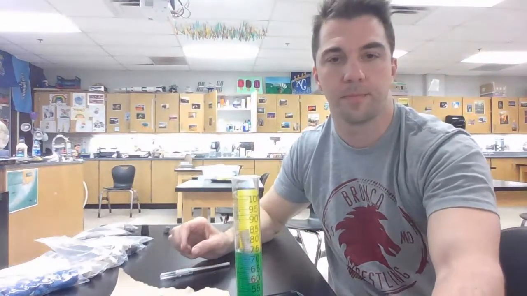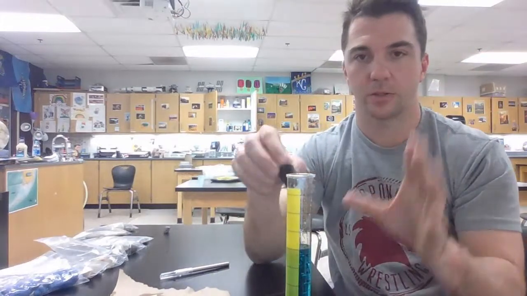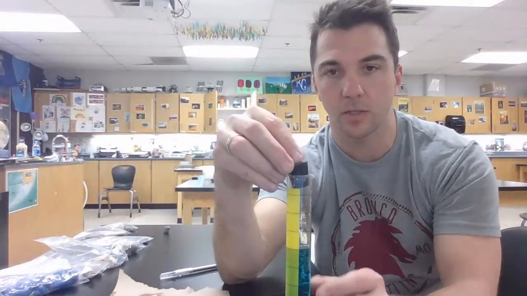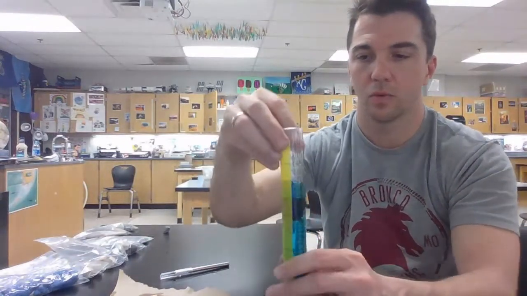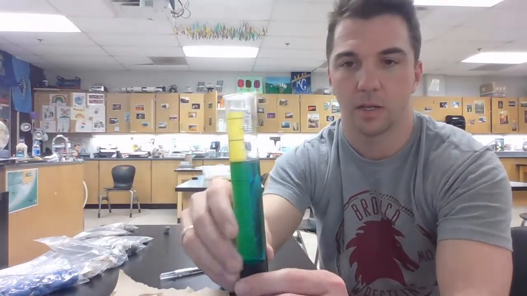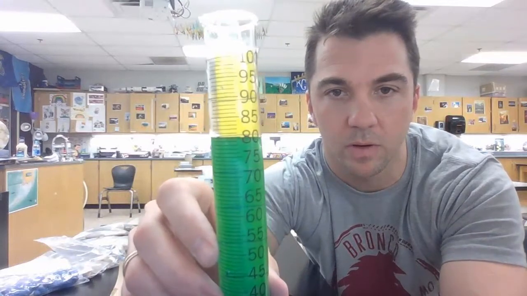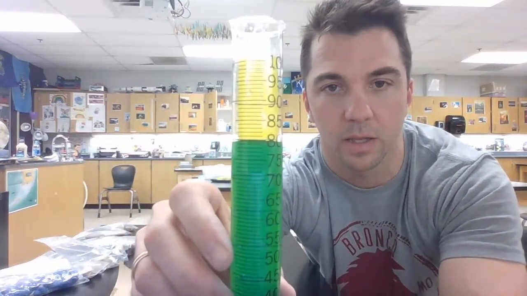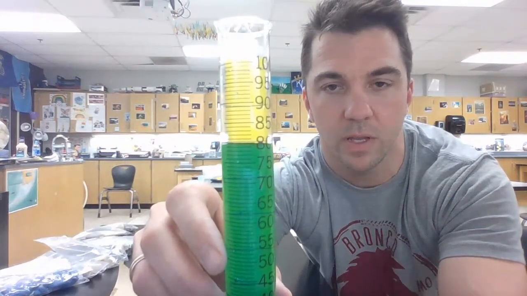Two more to go. Next up is the piece of rubber, which, as I was practicing before this, just barely fits in there. All right, and look at that, it sank all the way to the bottom. So where are we at? There's our line, kind of like that. Do your best with that. Starting at 70, and there we are. One more to go.